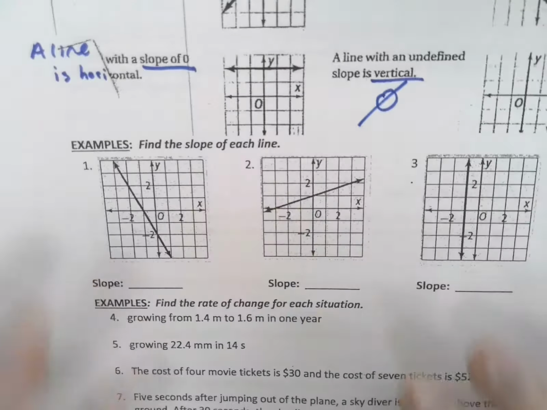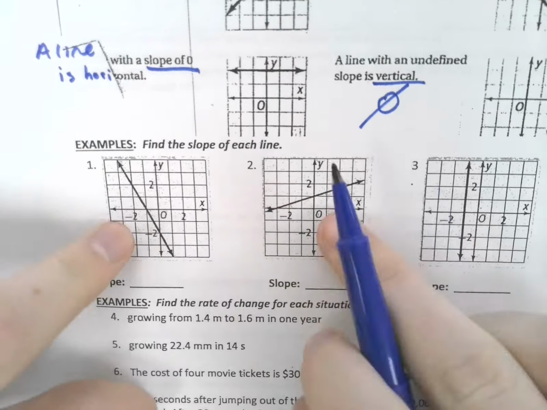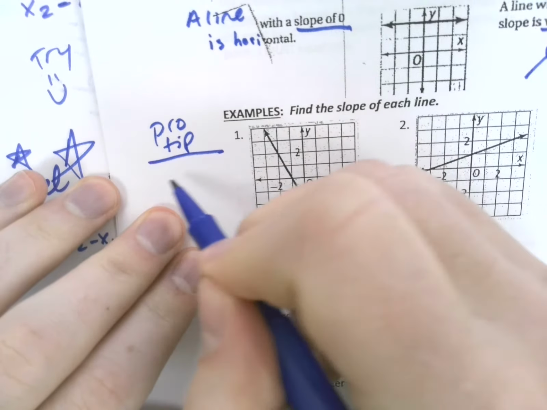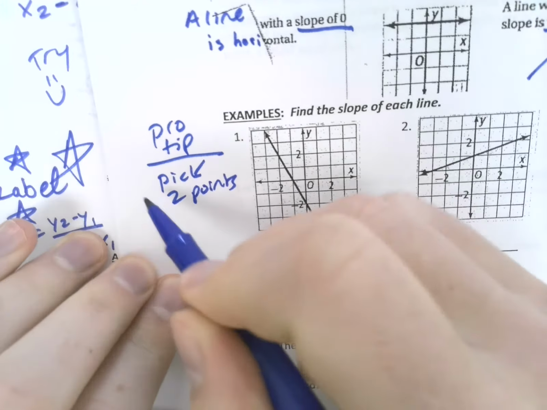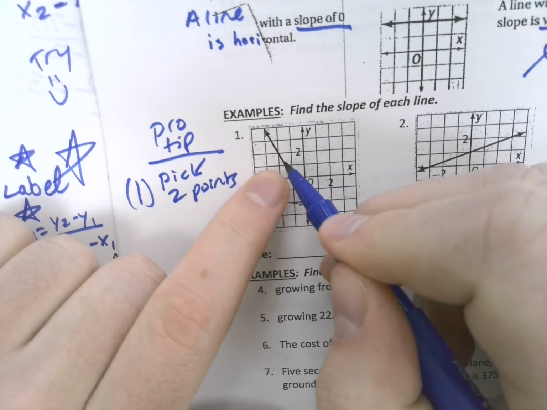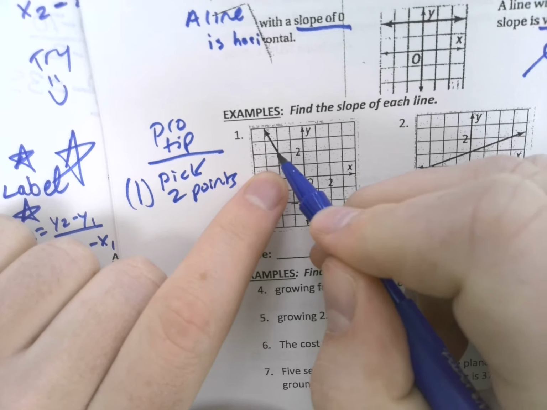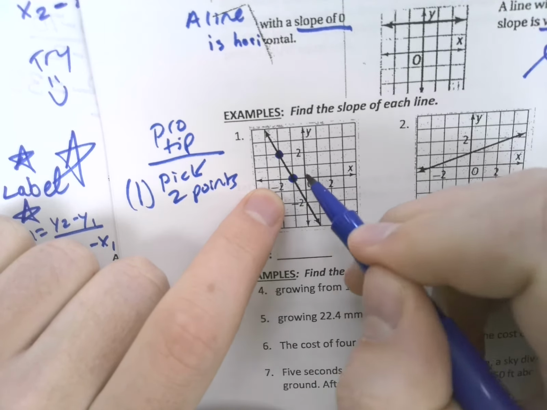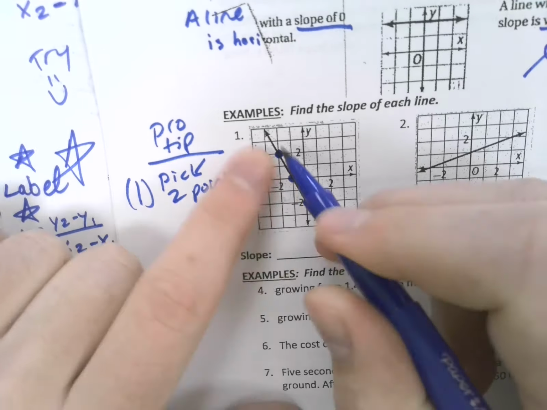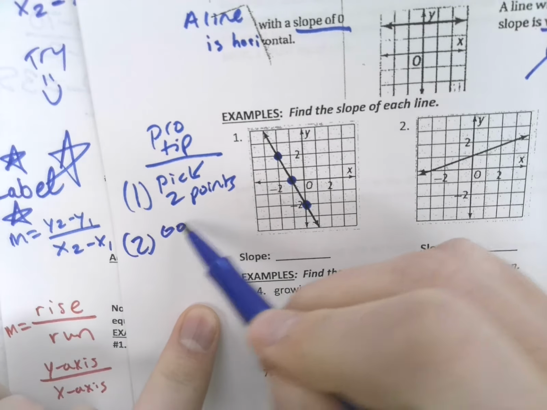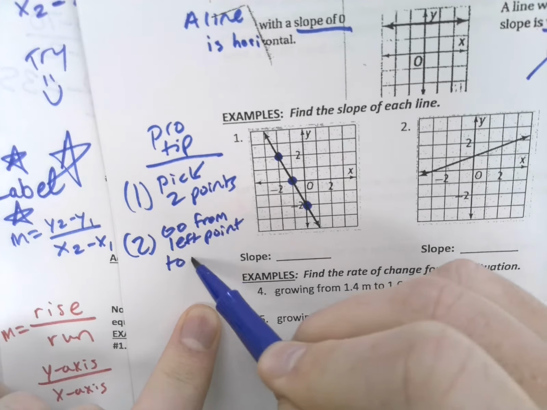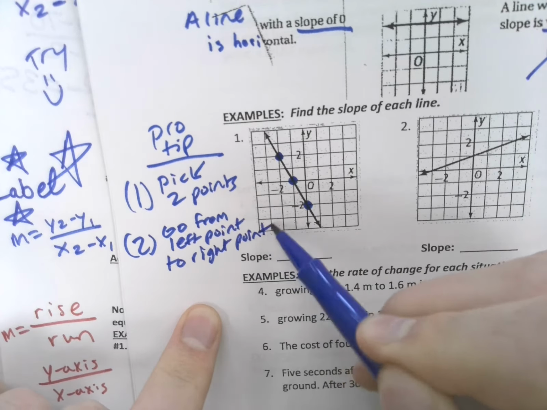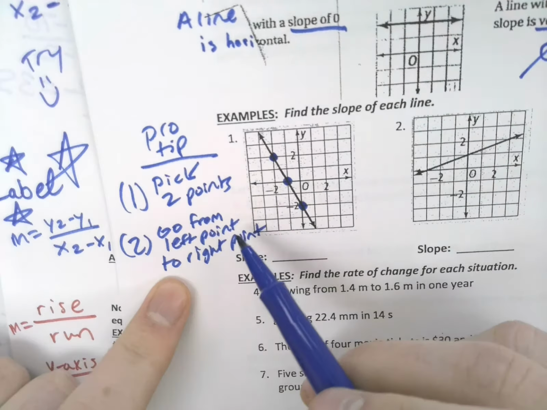And so guys, if you ever get confused as to how to find the slope and you're given graphs, pro tip. Number one, pick 2 points. We got to see where the line perfectly hits, where these cross. Oh, wow, we have several. And then number 2, again, go from left point to right point. I can't stress that enough, guys. Go from the left point to the right point.